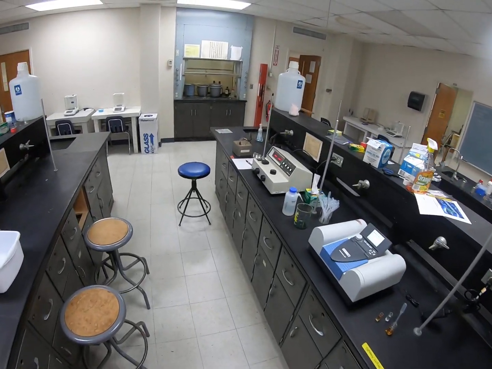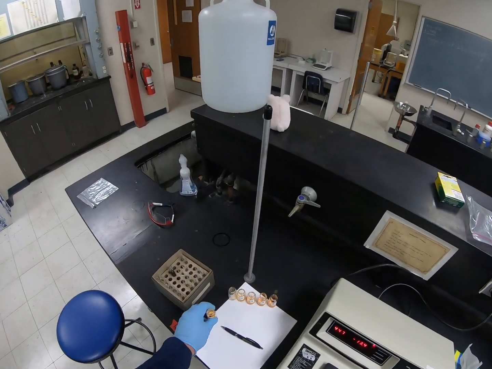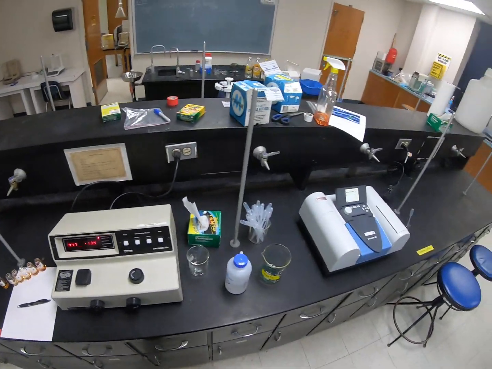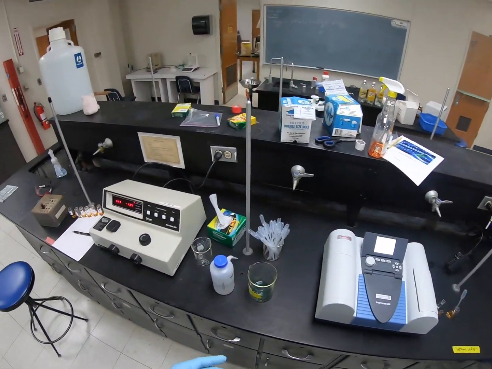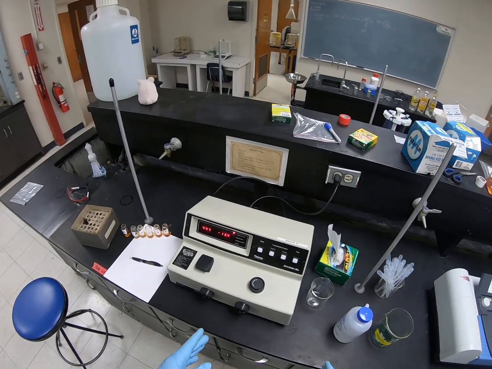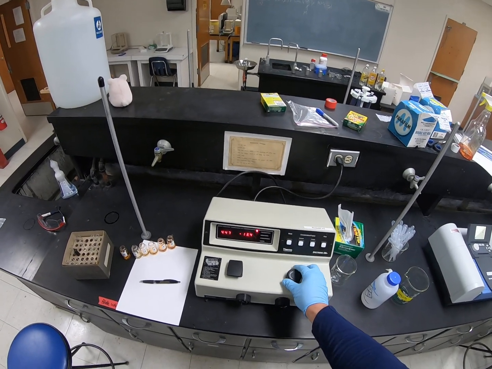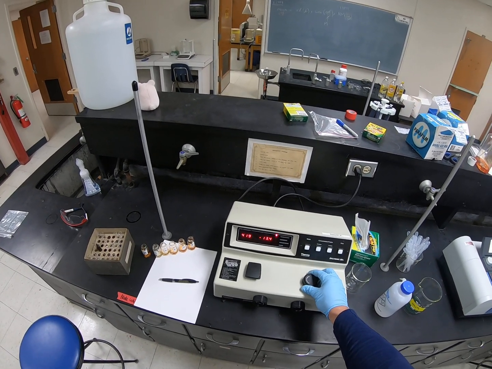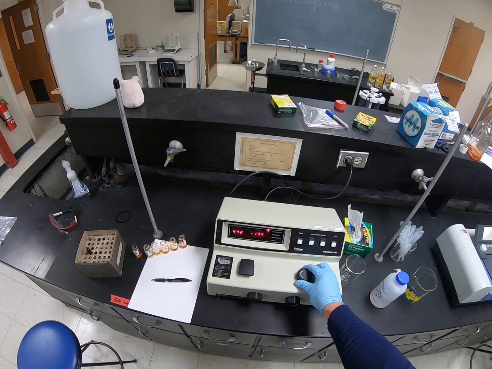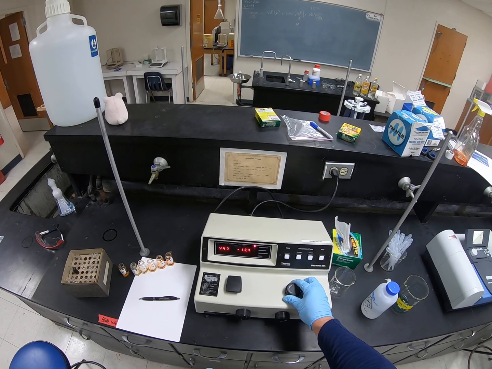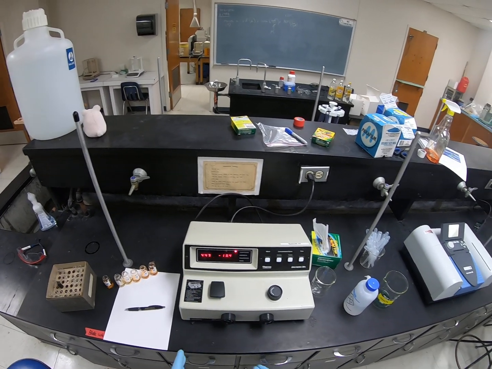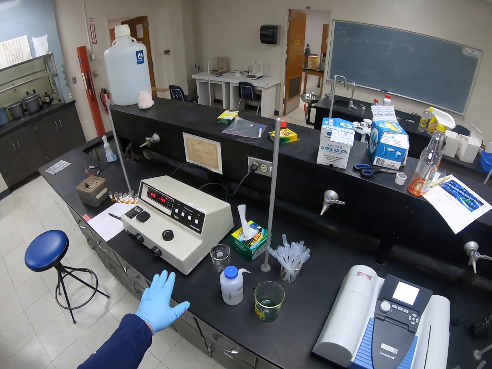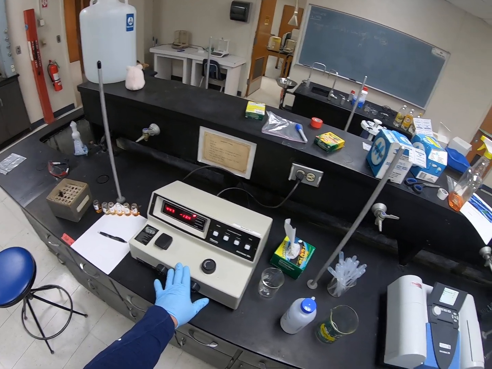All right, so first thing I want to demonstrate is the wavelength that we're going to choose to use. So the instrument, the Spectronic 20, chooses a particular wavelength, and you can dial in the wavelength that you want by adjusting the knob that's on the top here. And the report, or the lab write-up, says to use wavelength 447. But why are we choosing that wavelength? So this instrument can only look at one wavelength at a time.